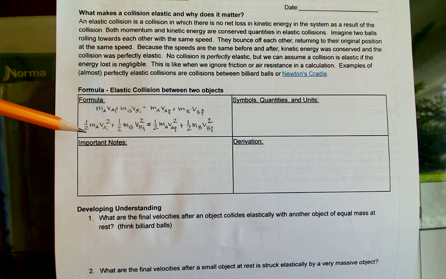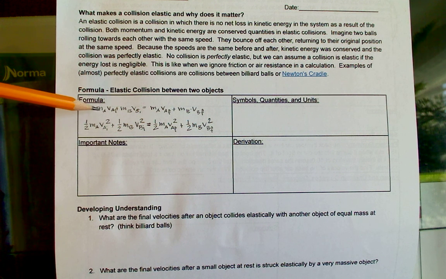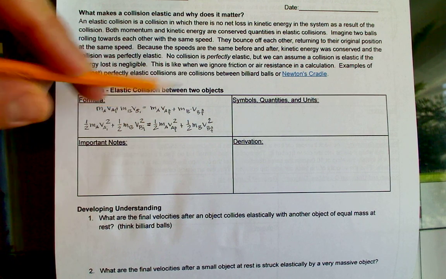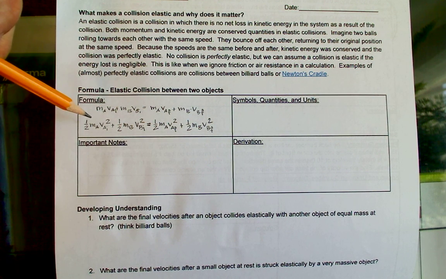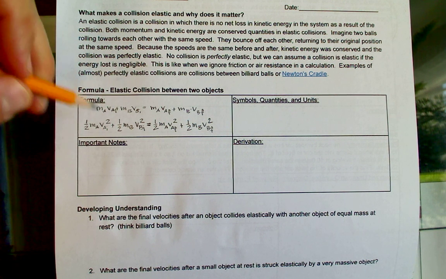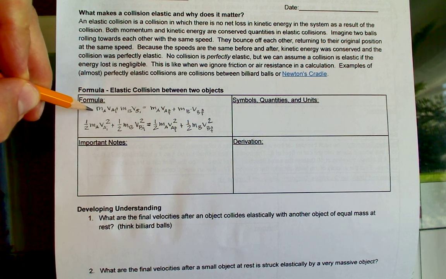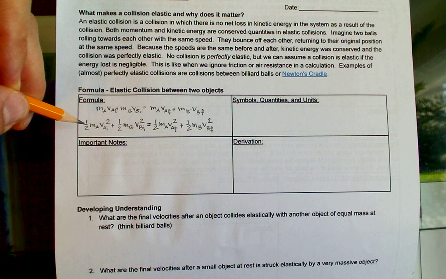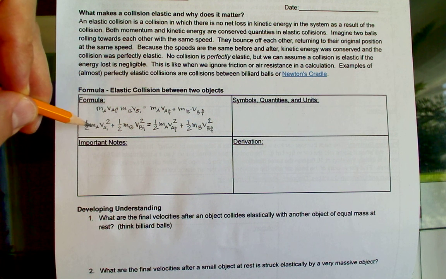But what we can actually do is, because we have two equations here, and they both involve the same 6 quantities, the masses of the objects, and then the initial and final velocities of the objects, now instead of just having to know all 5 out of the 6 of those things and solving for the last one, we can use both equations together to solve for two unknowns instead of just one.